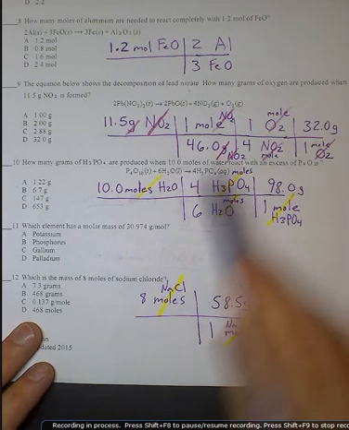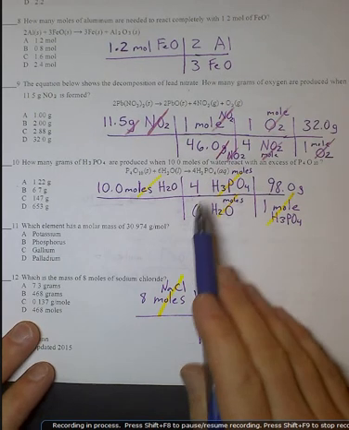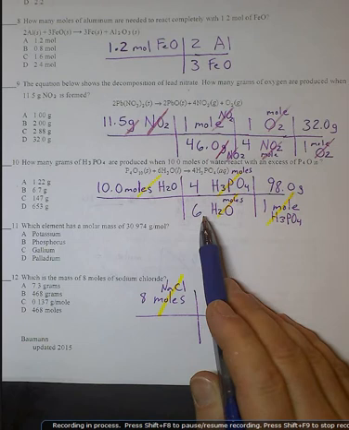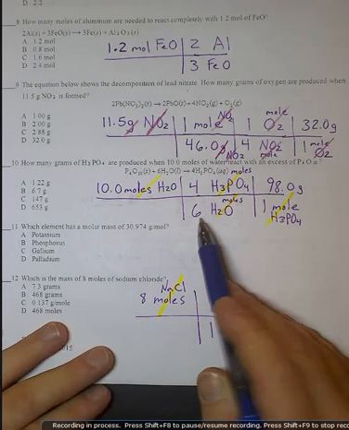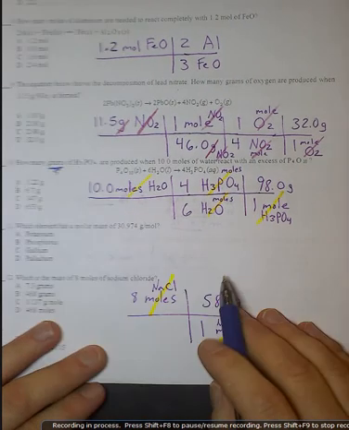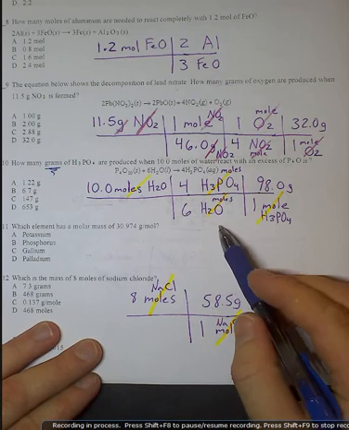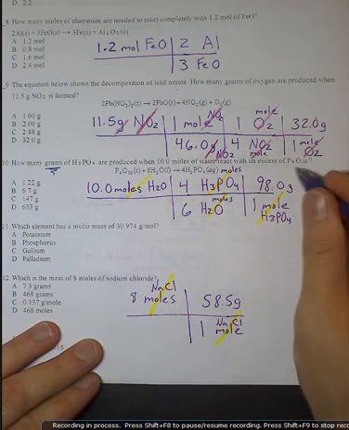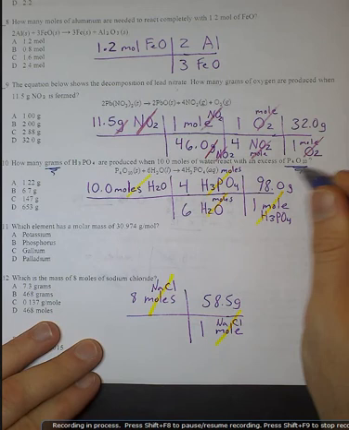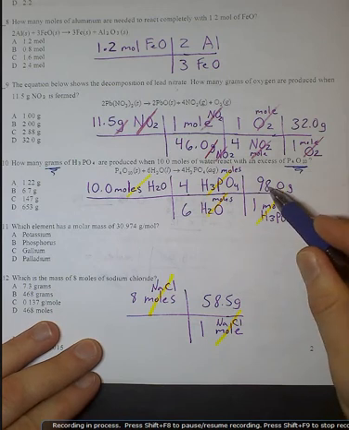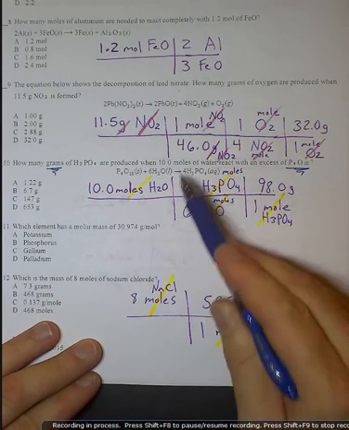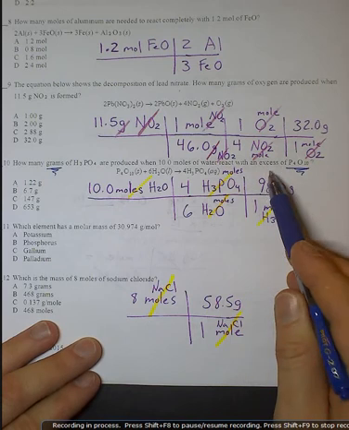Okay, so 10 times 4 divided by 6. That gets us moles. Now we've got to change it to grams because we want it in grams. So then we look at, we want grams of our product, P4O10. Molar mass is 98. 10 times 4 divided by 6 multiplied by 98. Choose the correct answer.